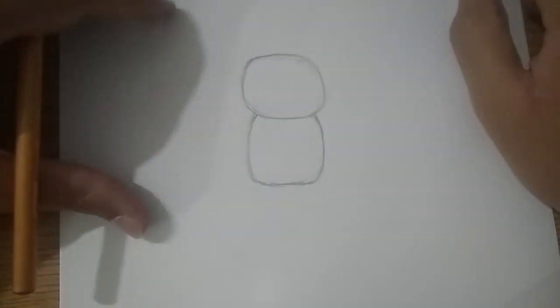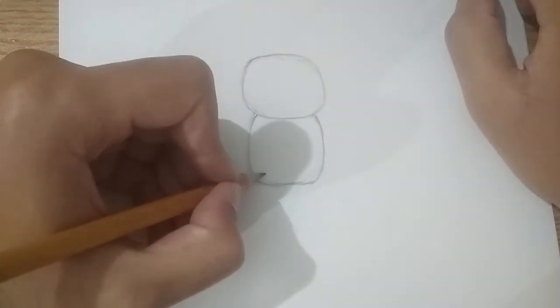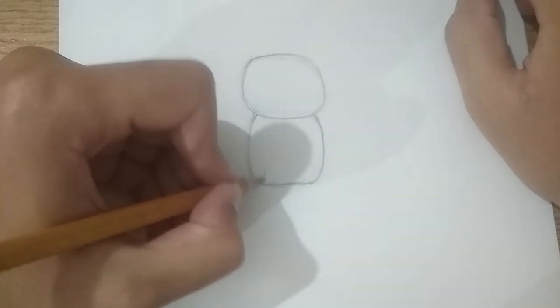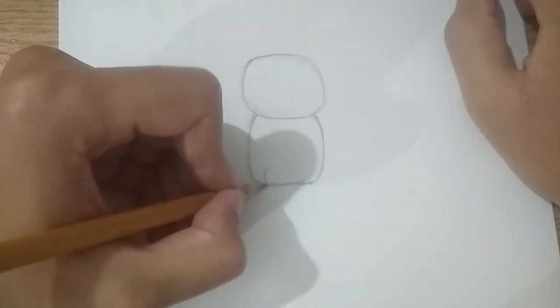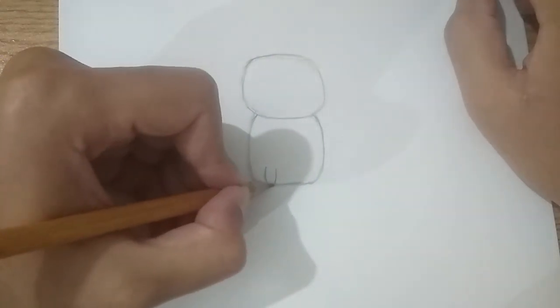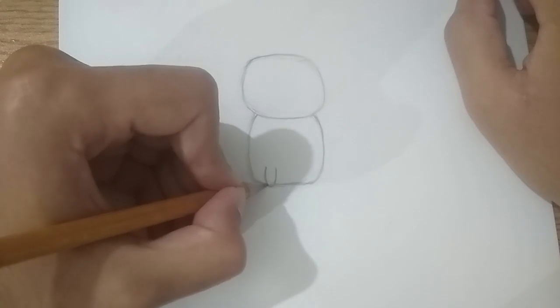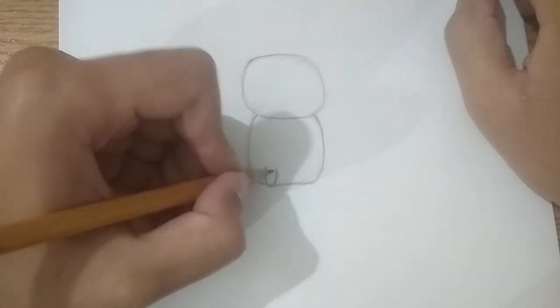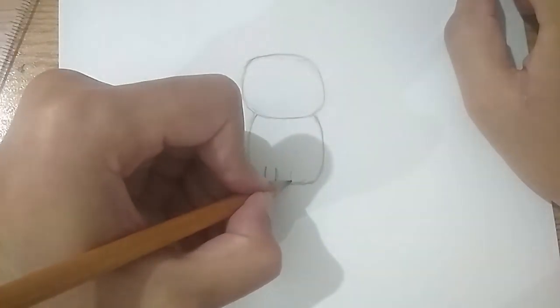Now about here, you are going to create these ovals, but you're not going to close them. They're going to be like this, and another one here.